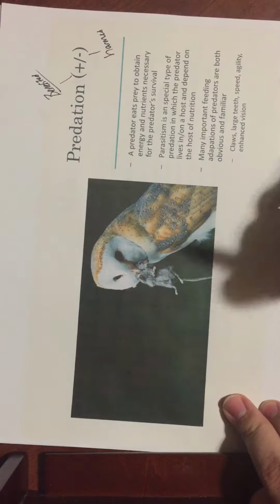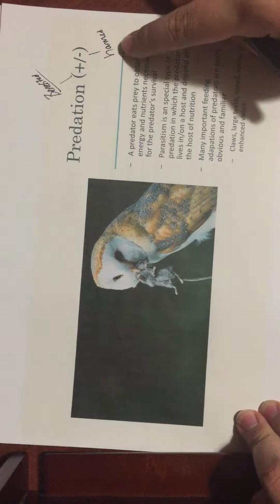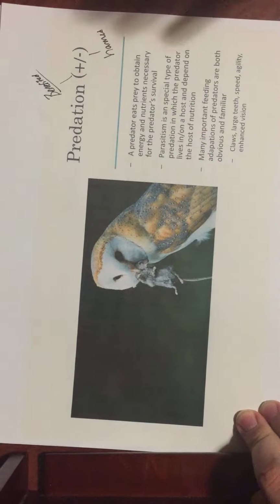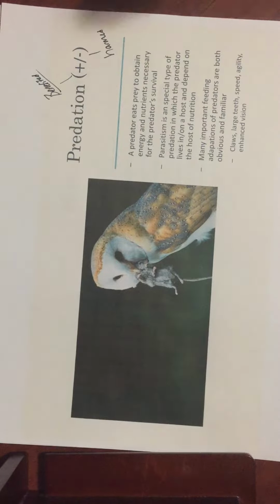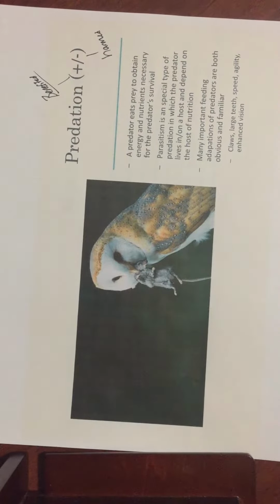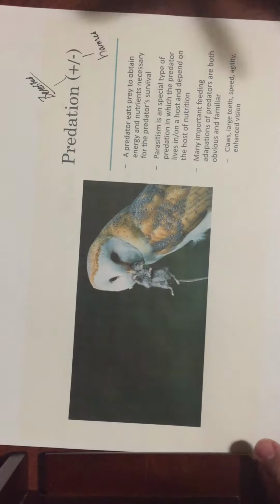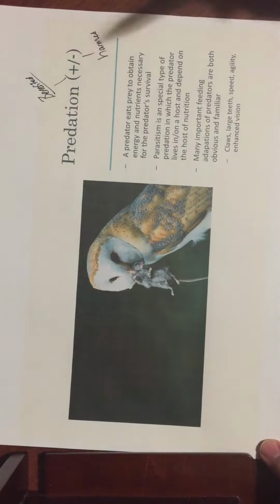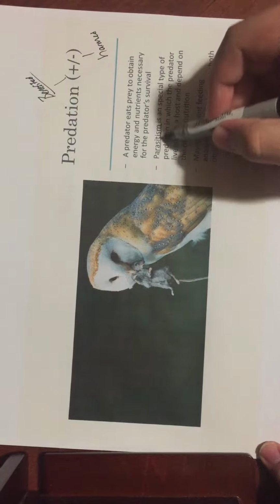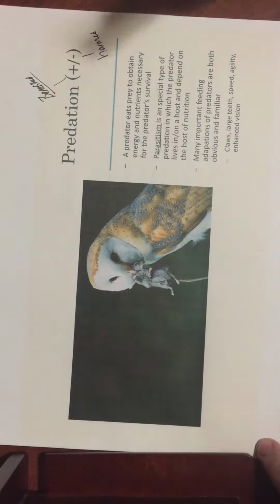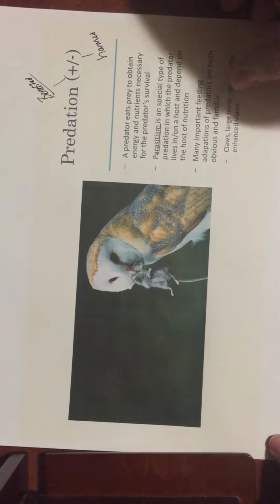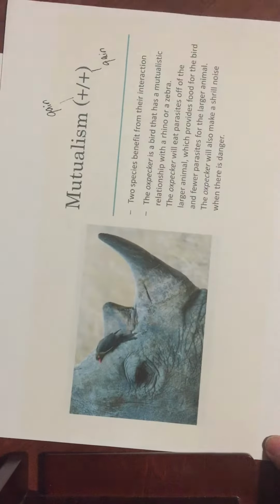And you also have this mouse here. The mouse is going to be harmed. He's being eaten. He's not able to reproduce, which is essentially not very good for life, if you will. So that's basically predation. You have a plus and a minus. You're going to have one species benefited from the interaction and one species harmed. Keep in mind, parasitism is an interaction that we still consider predation. And we'll learn a little bit more about that in a little bit. Let's move on to our next one.